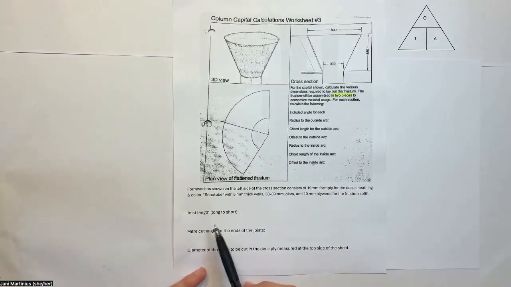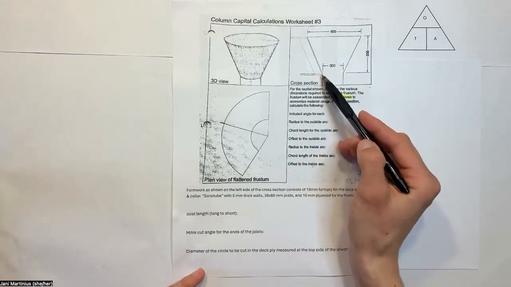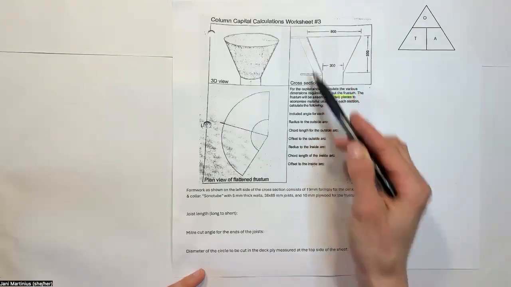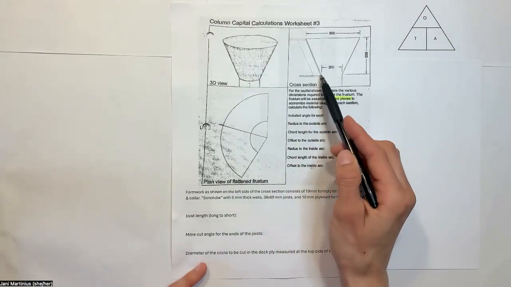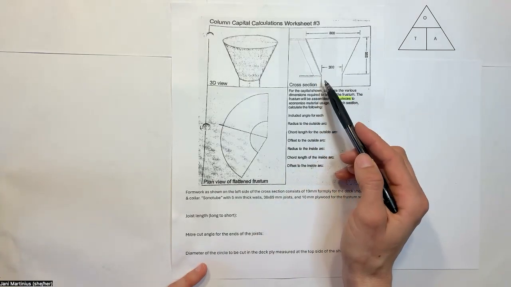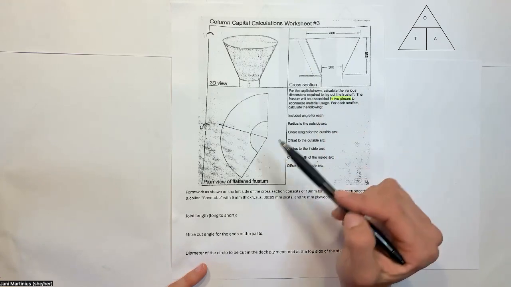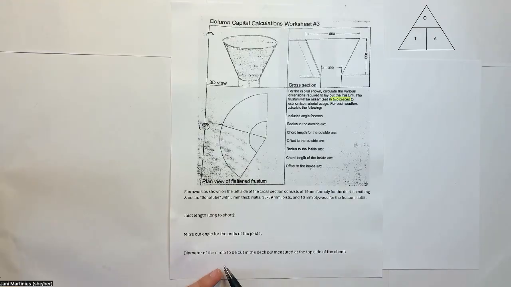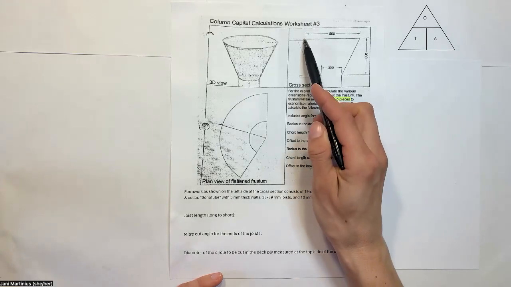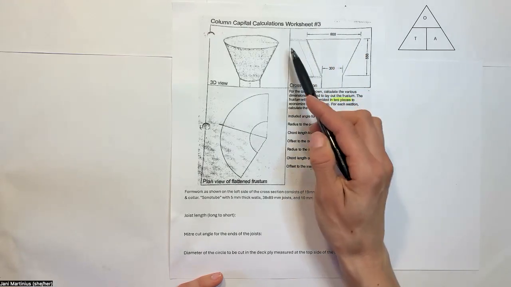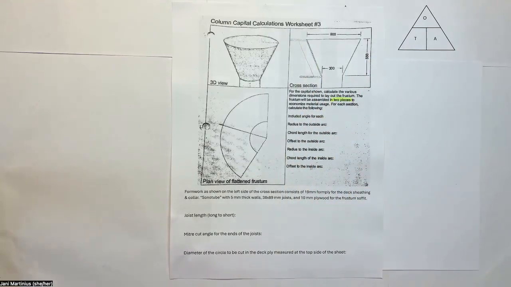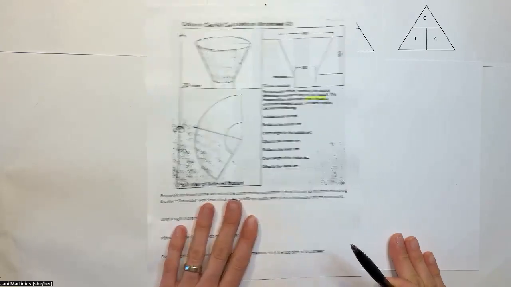With this information, at the end, we're going to find the joist length, long to short. So from our long point to our short point, we're going to find our miter cut angle for the end of the joist. So we can go to the chop saw or a skill saw and actually cut them and make everything nicely fit and snugly. And then we want to find the diameter of the circle that we're going to cut in the deck ply, measured at the top side of the sheet. So that's where we're going to work with the numbers up here. So we can cut a big old circle into it so that everything fits nicely and will look really good at the end. So let's not worry about these just yet.